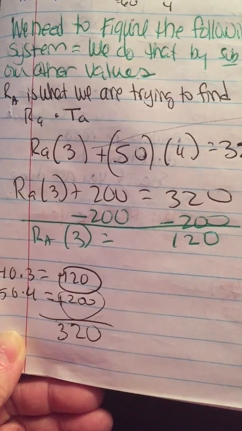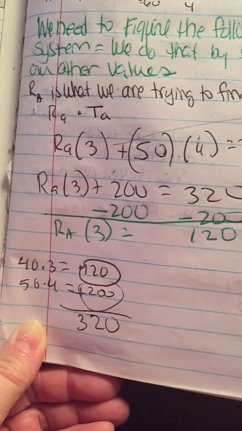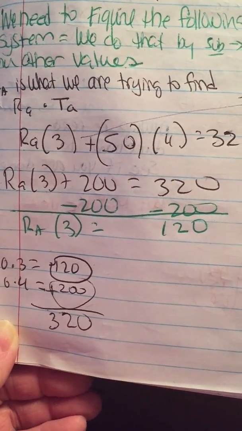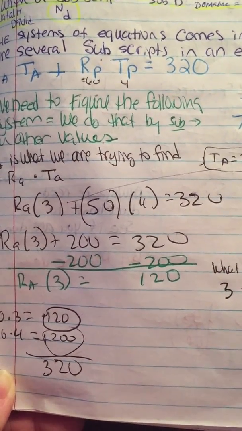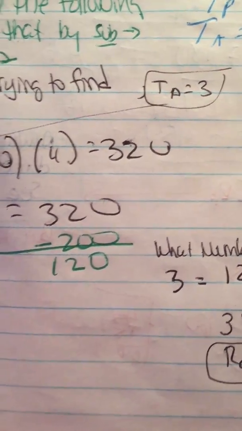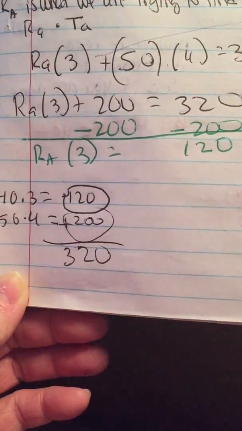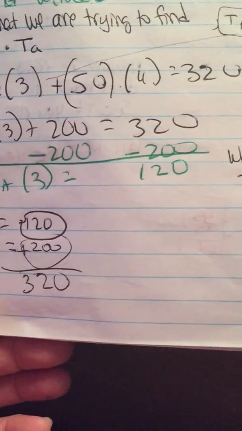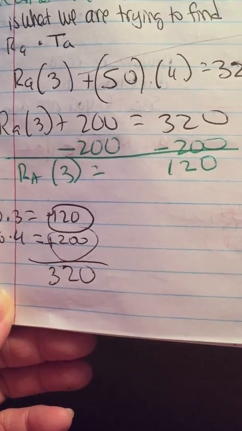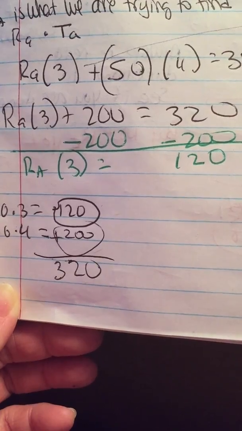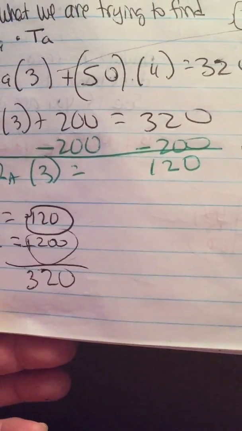So RA is what we are trying to find. RA times TA would mean RA times 3, plus 50 times 4, the other variable, equals 320. So RA times 3 plus 200 equals 320. Now we're going to start to solve. Subtract 200 from both sides and get RA times 3 equals 120.